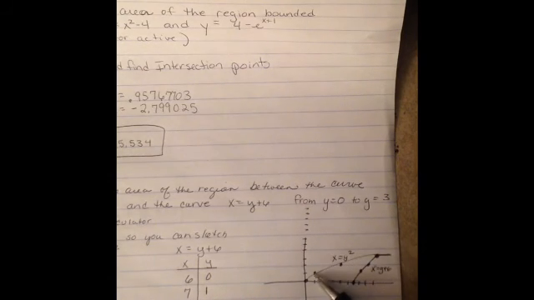So if you look at this one and this one, and we're going from 0 to 3, this is the area. This is the furthest right. This is left.